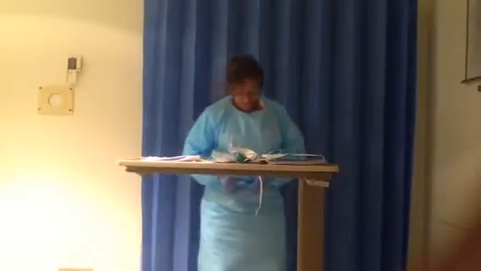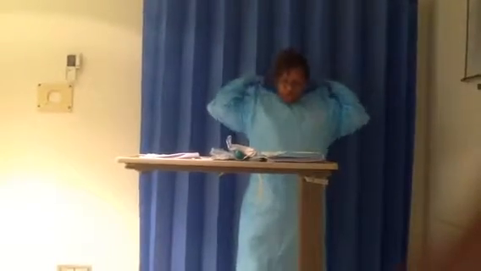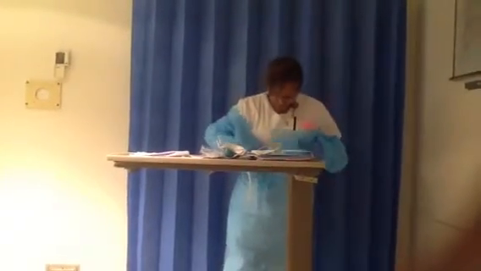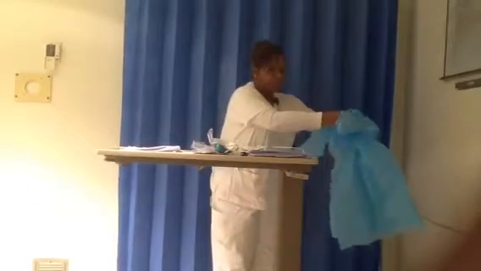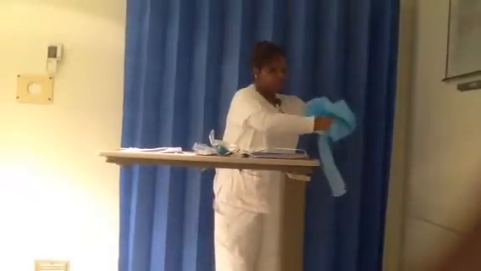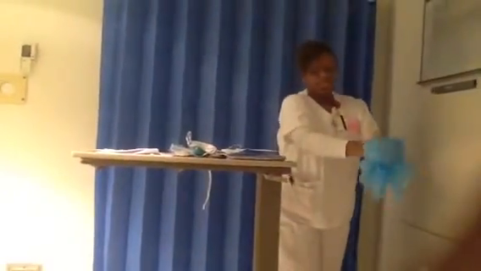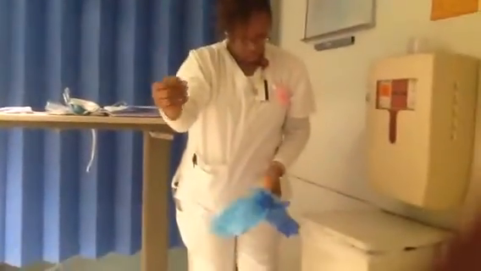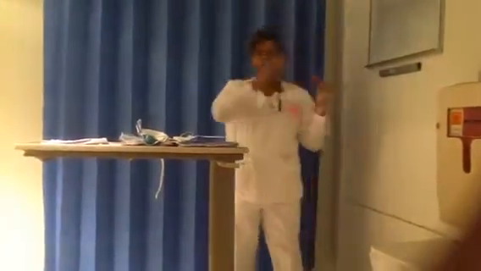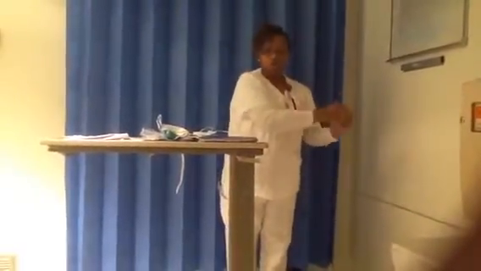When you get ready to take this off, remember that your gloves are now dirty. The front of your gown is dirty. So you want to just tear it off. Once you tear it off, you can just pull it down, and I usually just wrap it up as I'm going along. And I take it off. Everything is inside here, and I trash it. Once you trash that, you do hand hygiene. You're going to wash your hands or use an alcohol-based sanitizer.